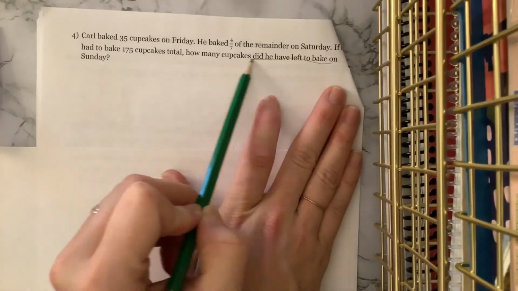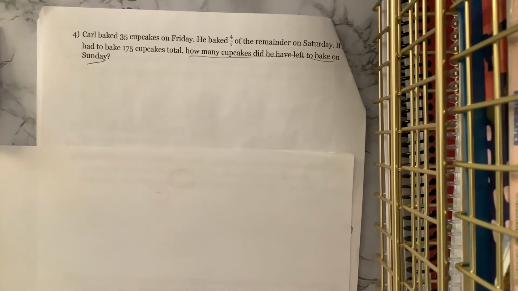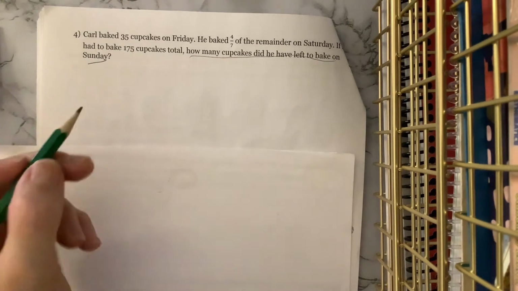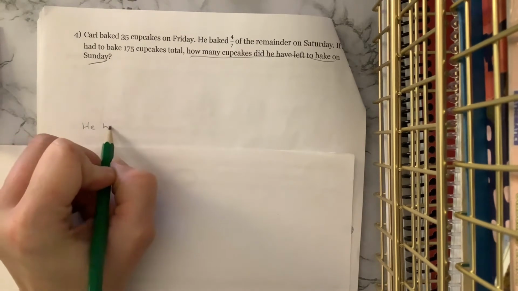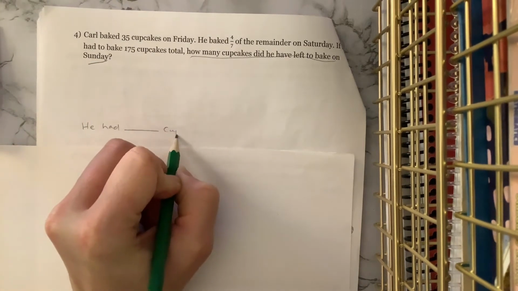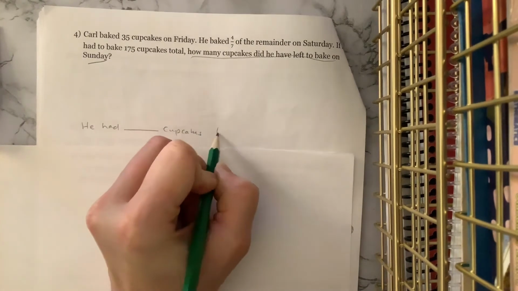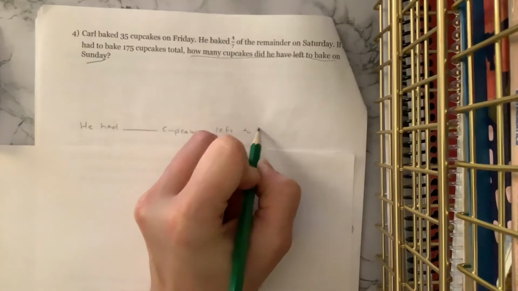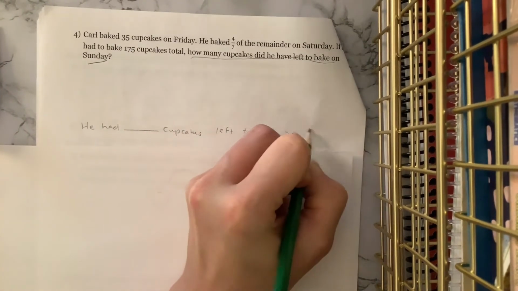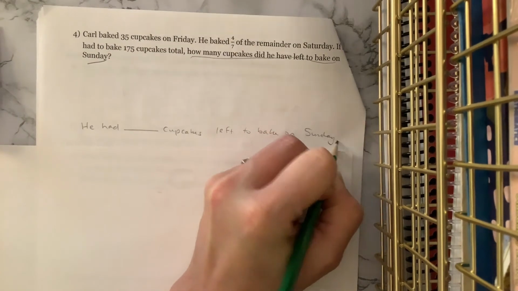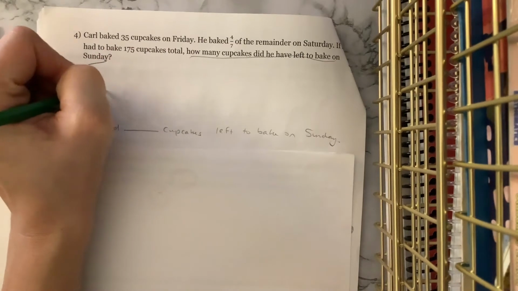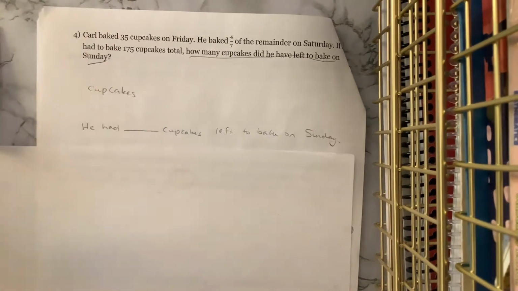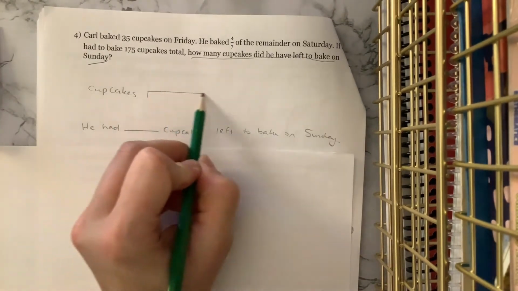So you should have started by underlining your answer statement. And to be clear, as I'm going through, if you need to be changing or adding things, then you should do so, okay? Then we write our answer statement. He had blank cupcakes left to bake on Sunday. Okay, who or what is this problem about? This is a problem about cupcakes. And we draw our unit bar.